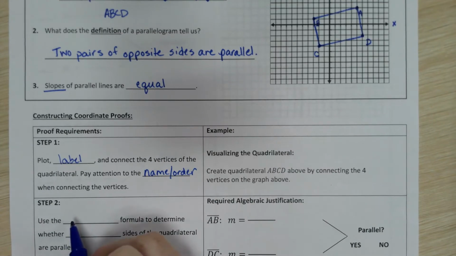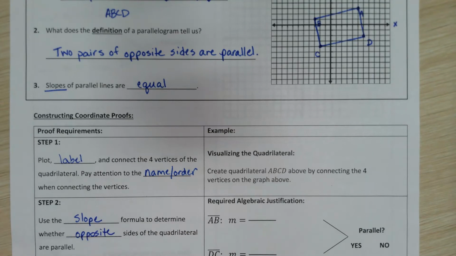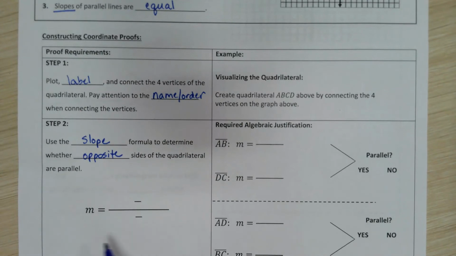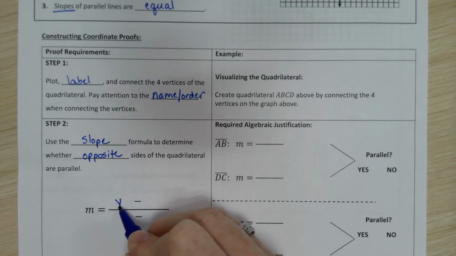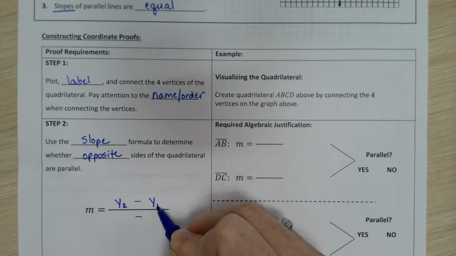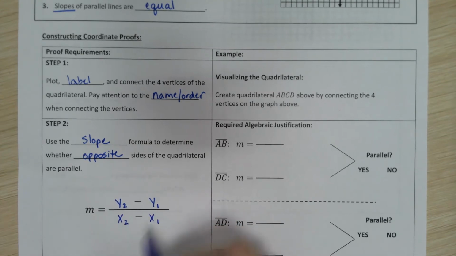Step 2 is going to be to use our slope formula, or we can actually find slope by counting on the graph as well. 2 ways to find slope, to determine whether the opposite sides of that quadrilateral turn out to be parallel. So, as a reminder, your slope formula, the abbreviation for slope, is m. So in order to find that slope, we have to take y2 minus y1, and then we divide by x2 minus x1. These y and x values come from your ordered pairs.